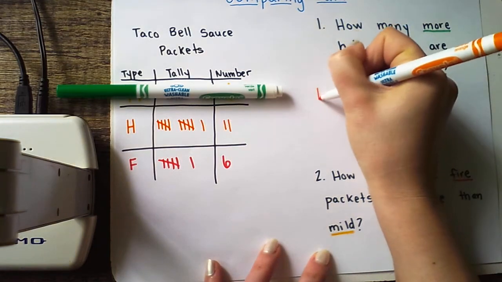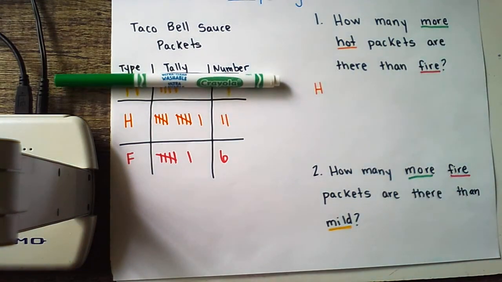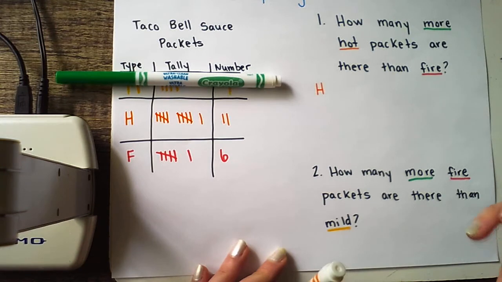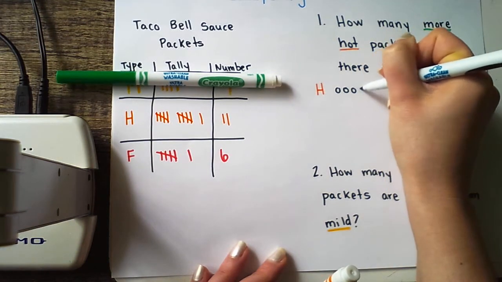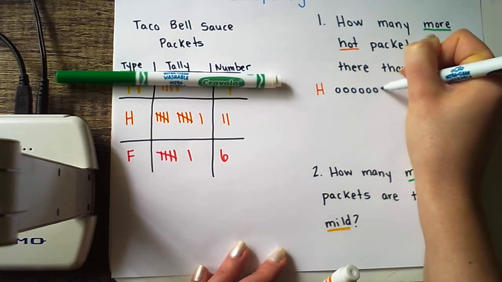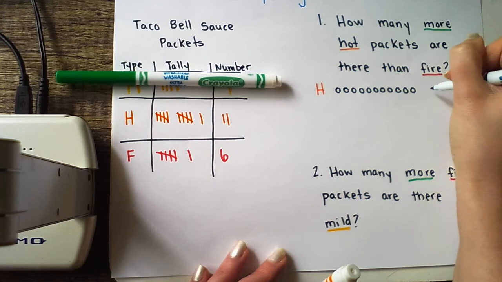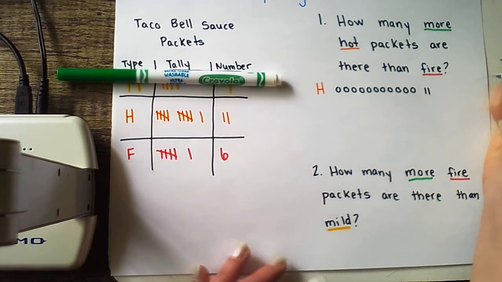And to start doing that, I'm first going to label with H for hot. That way I can keep track of what I'm drawing. I'm drawing 11 circles to represent the 11 hot sauce packets. Here I go. 1, 2, 3, 4, 5, 6, 7, 8, 9, 10, 11. I'm also going to label it at the end with 11, so I know there are 11 sauce packets there.